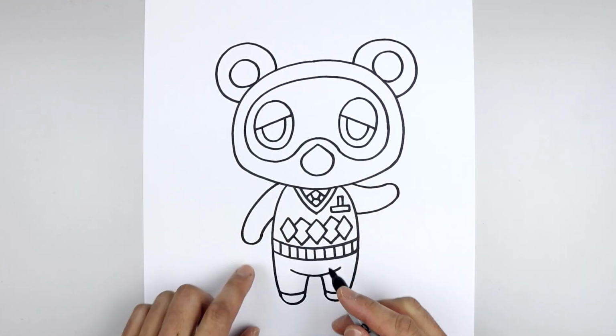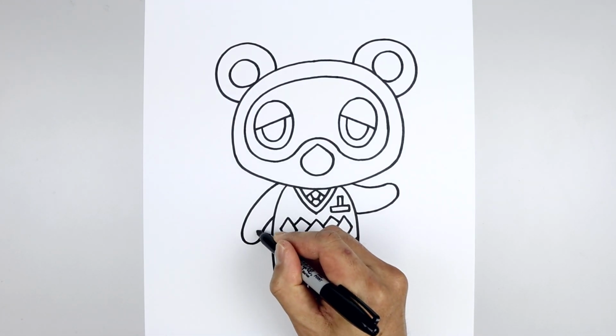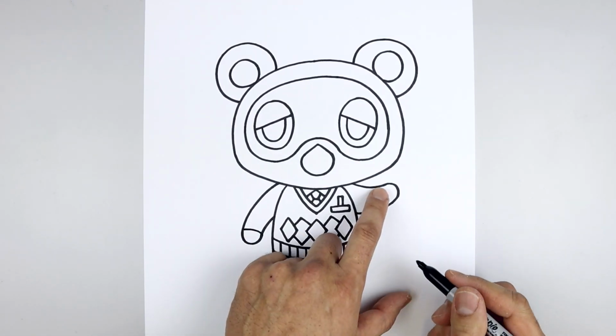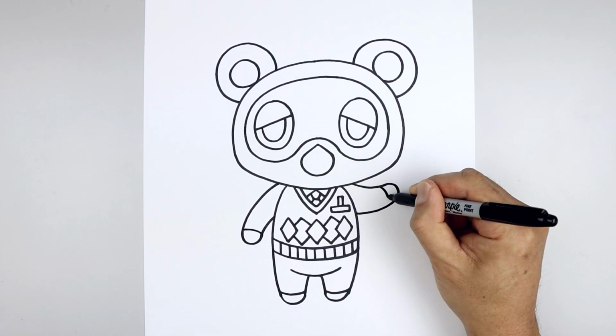And now we're going to separate out the sleeve. Starting from the inside of the left arm, curve up and then out. Go to the top of the right arm, curve out and then down.